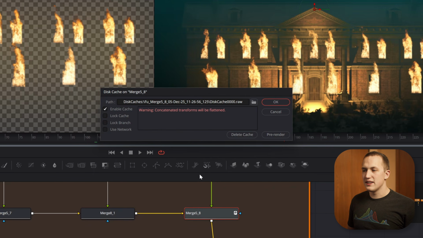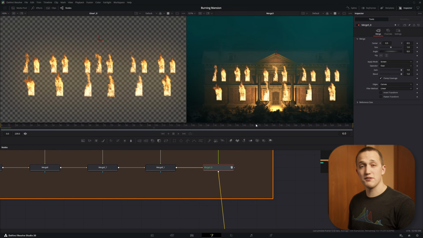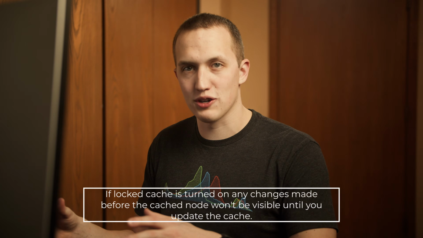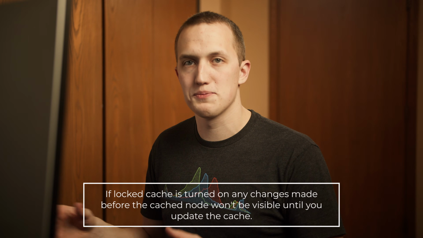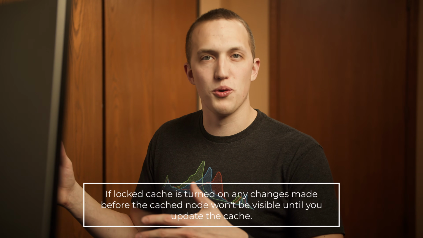The one problem with that is if I do go back and make a change, it's instantly going to wreck all of the cache and we'll have to re-render it. So what I could do instead is lock the cache and then press the pre-render button. It's going to go through and render all those out, and if I make a change, it's not actually going to update our image and it's not going to delete the render cache. So if lock cache is turned on and you need to go back to make a change, you'll have to pre-render the whole thing so that way you can see that change in the final image.